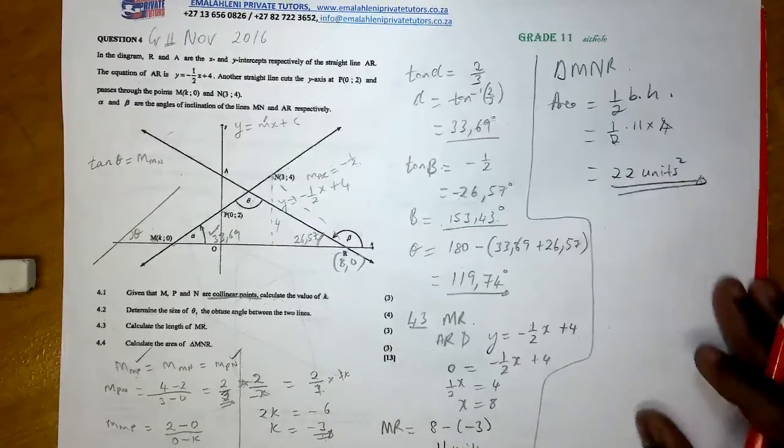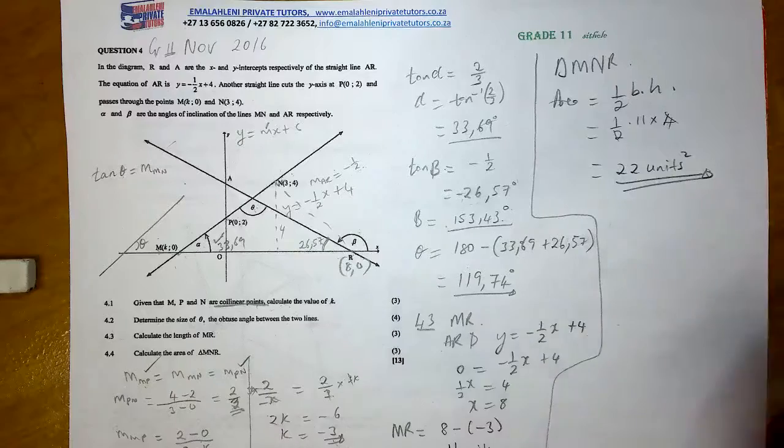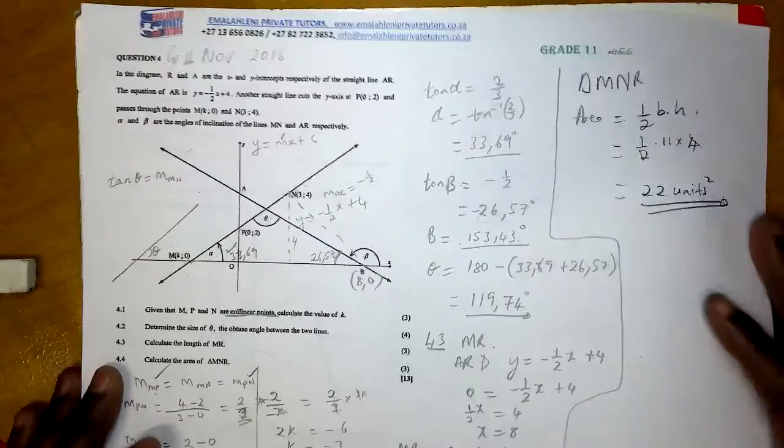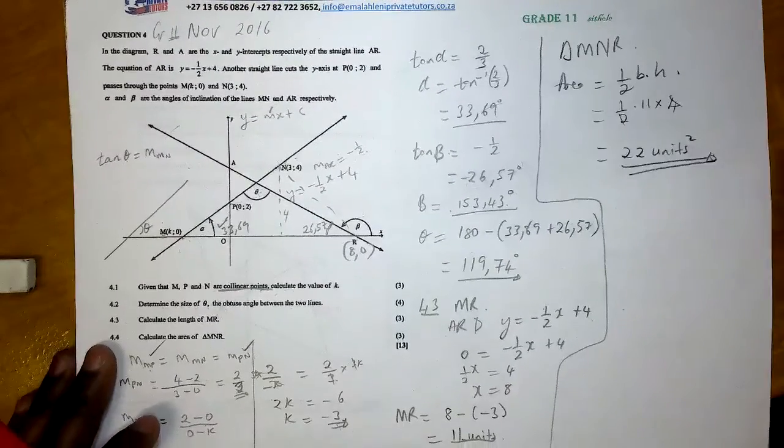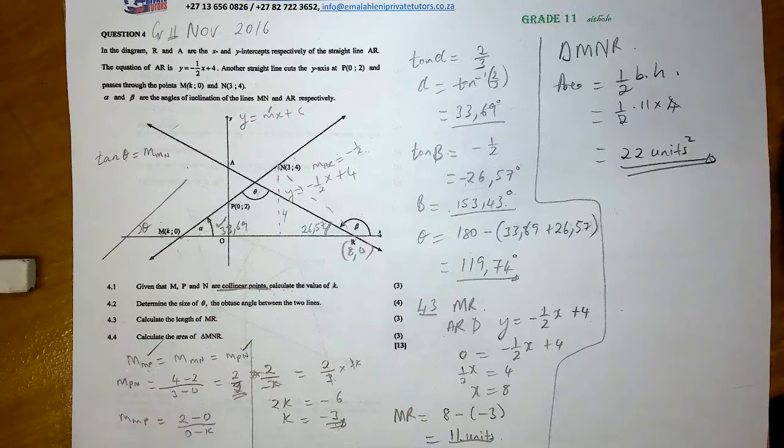So guys, these are the things to master when you're given a triangle like this. You must always know that you have to relate tan theta to your angle.